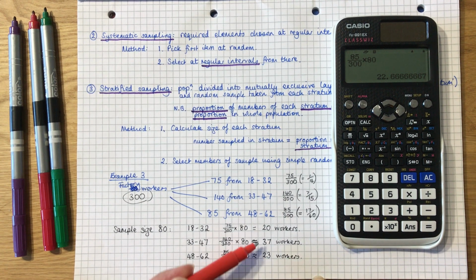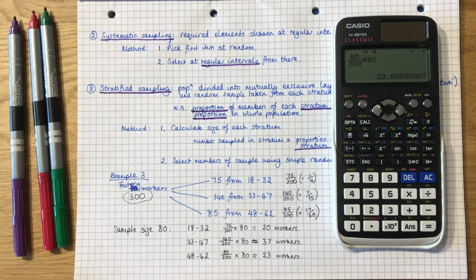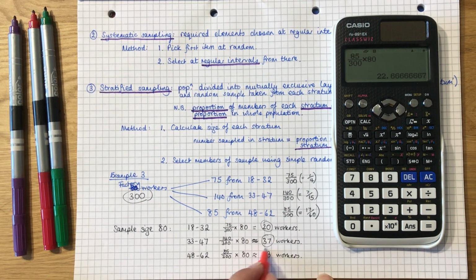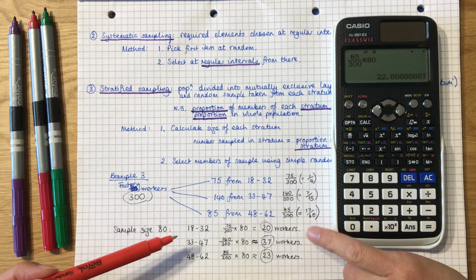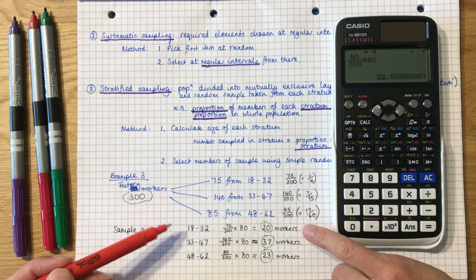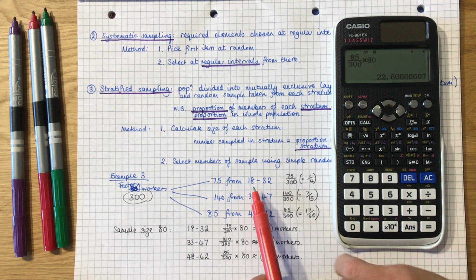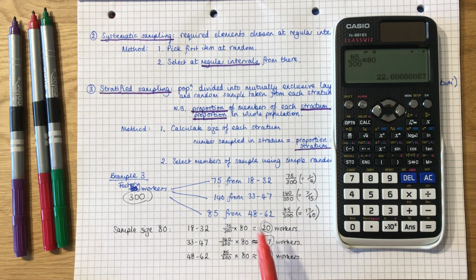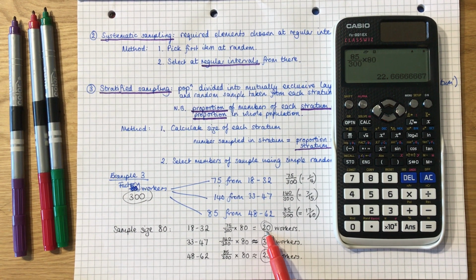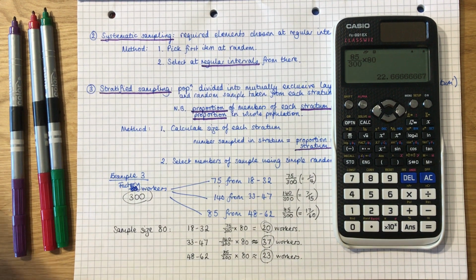And you can see that that adds up to 80. So that adds up to our sample size. So that's exactly what we need for each of the strata. So all that happens next is the factory manager gets a sampling frame with all of the 75 workers aged from 18 to 32, numbers them 1 to 75, and uses simple random sampling, either by a lottery sampling or by a random number generator to select 20 of them. Does the same to select 37 of these workers, and the same to select 23 of these workers.